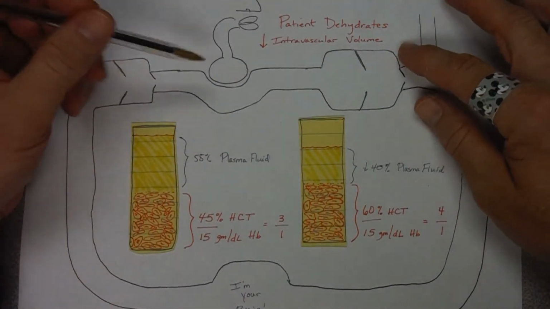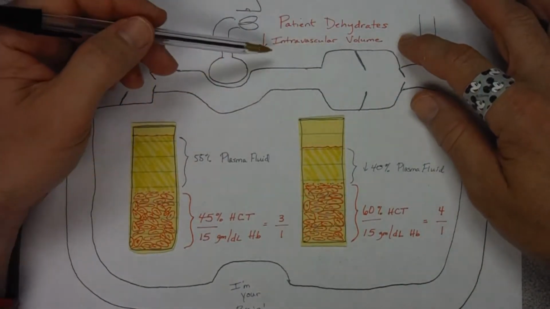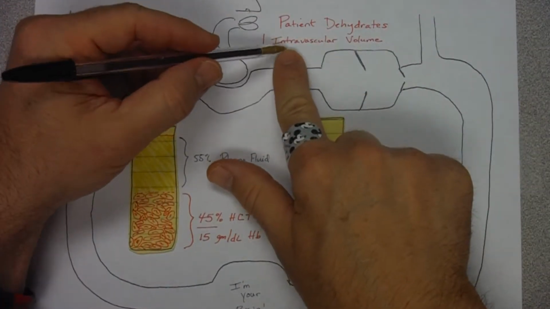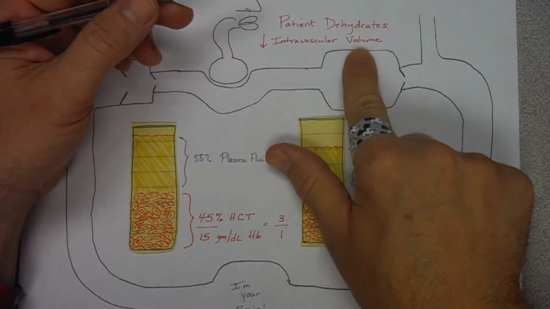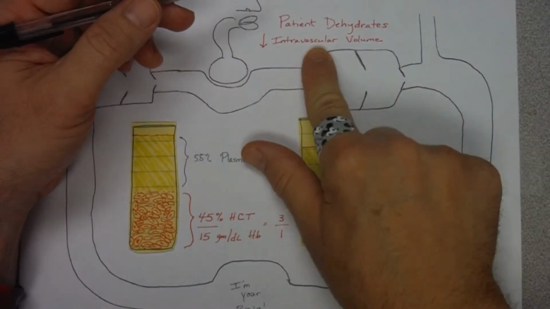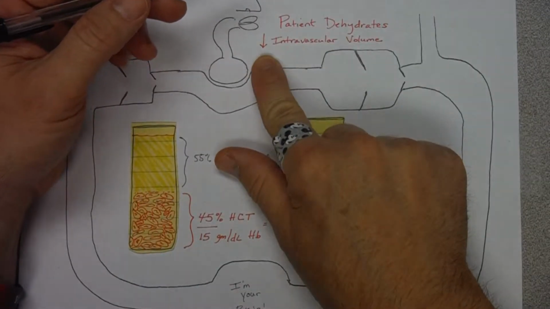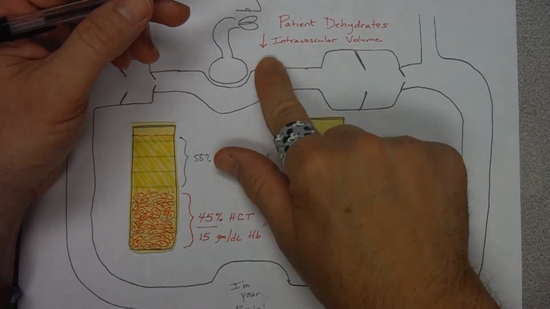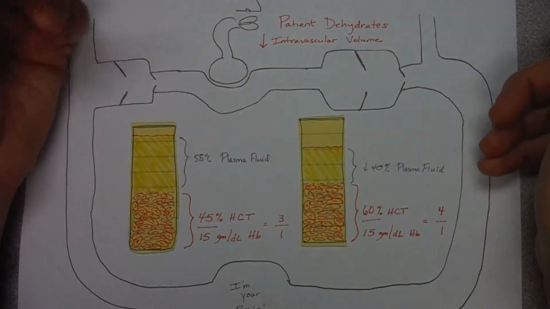Just some extra terminology I've included in here: as the patient dehydrates, something that we can refer to that as is intravascular volume, or the volume within the vessels, is decreasing. So that's just some common terminology that we see in healthcare. Intravascular volume is decreasing as the patient dehydrates.